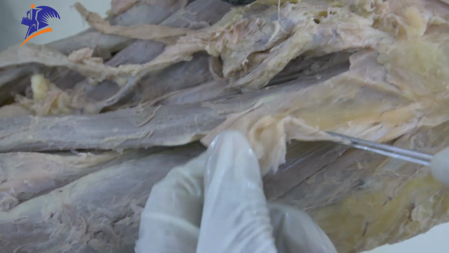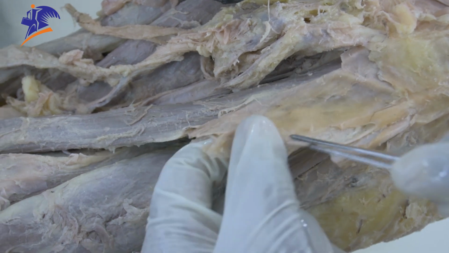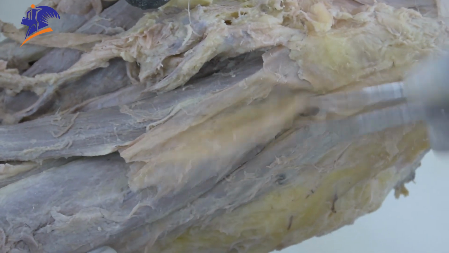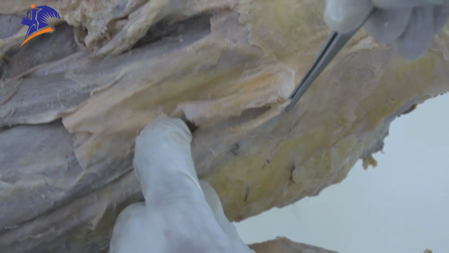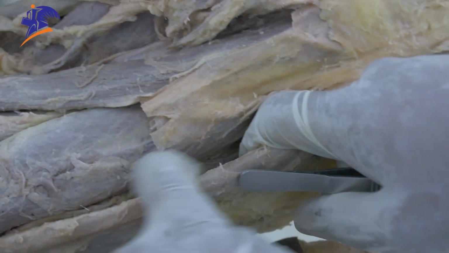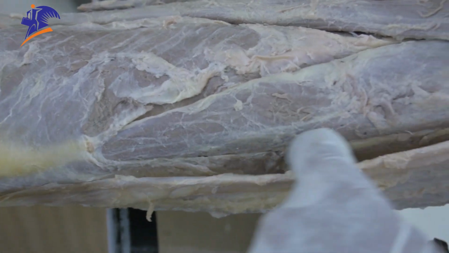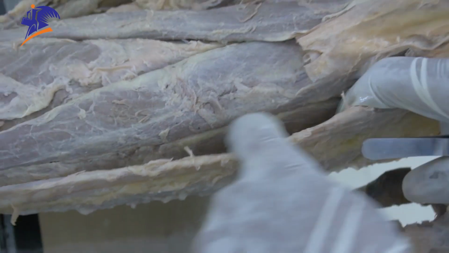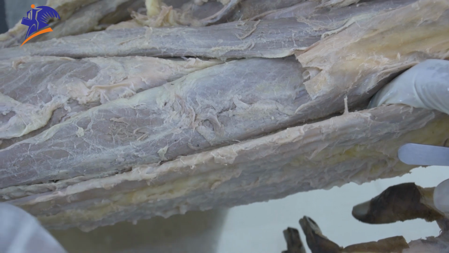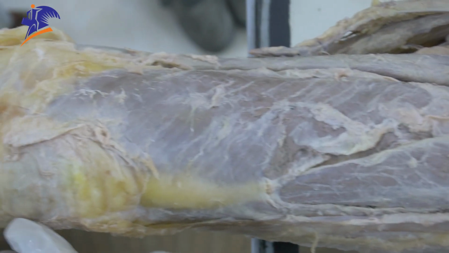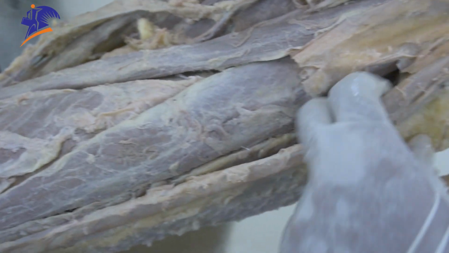This is the deep fascia, or fascia lata of the thigh. Laterally, this fascia becomes very thick to form what is called the iliotibial tract. The iliotibial tract is a thickening of the deep fascia in the lateral aspect of the thigh. It inserts in the superior lateral aspect of the tibia, at Gerdy's tubercle.